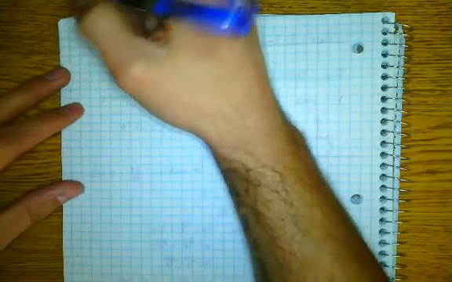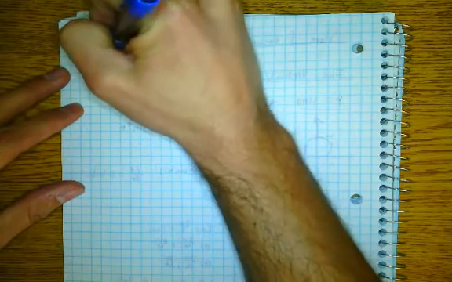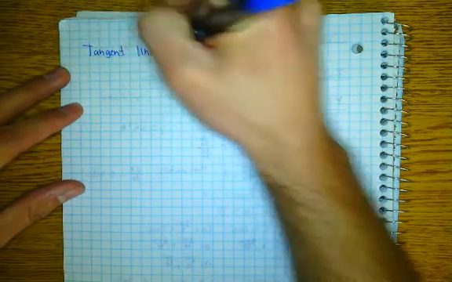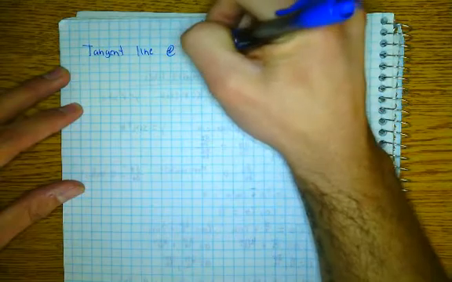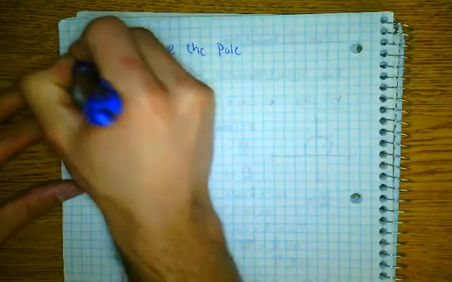Alright, so we're still on section 10.4. There's one last topic that we need to talk about, and that is tangent lines at the pole. Okay? So, tangent lines at the pole.